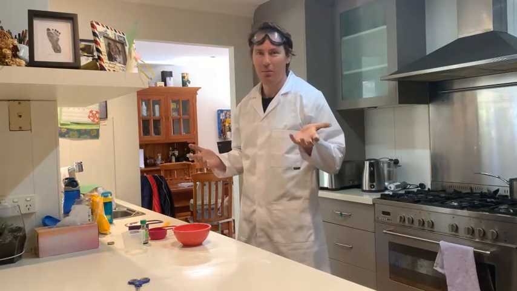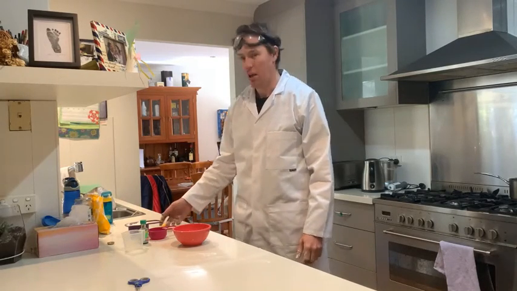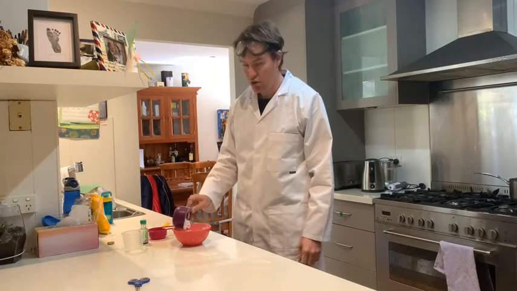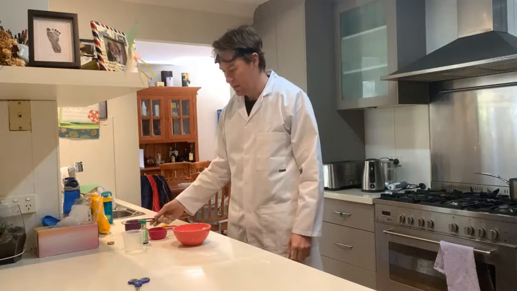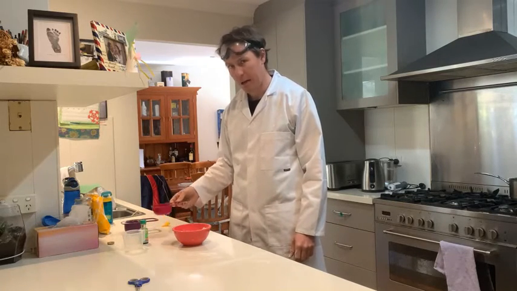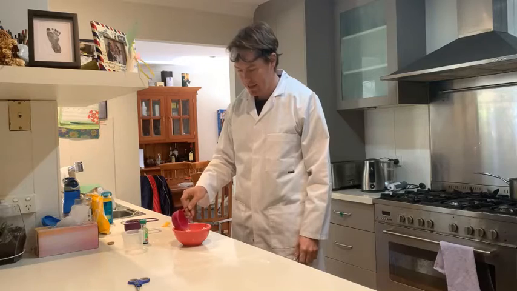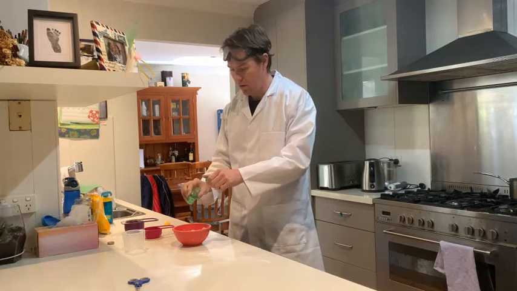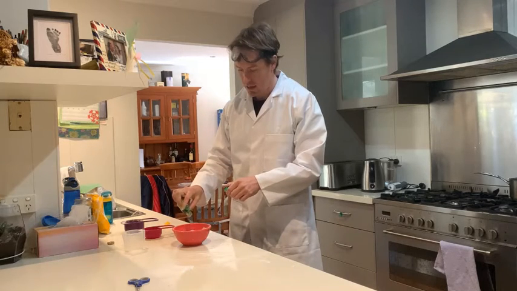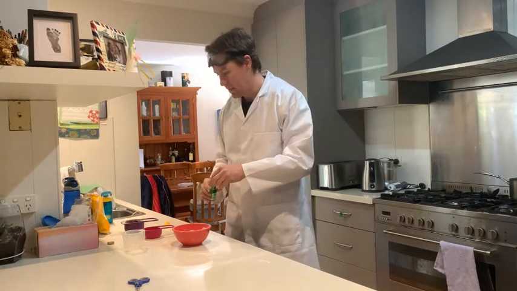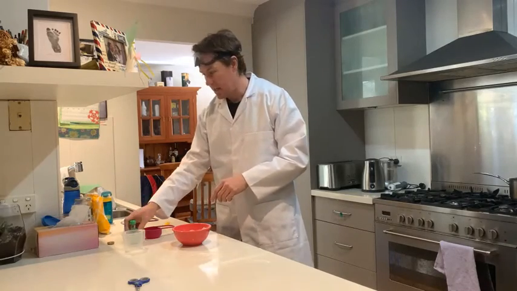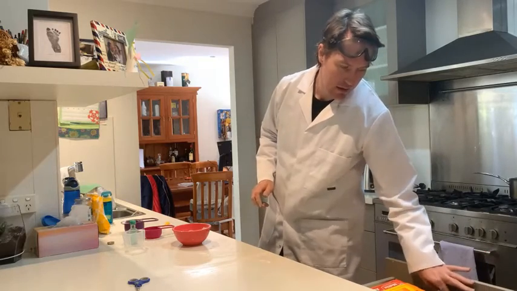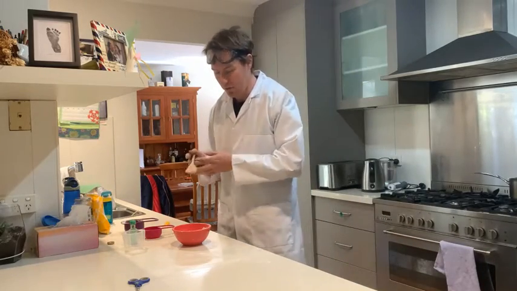So, how do you make Oobleck? It's a very simple recipe. 2 parts corn flour to 1 part water. So I'm going to put in 2 half cups of flour and 1 half cup of water. And then this week I'm going to go with green for my food dye. Put a couple of drops of that in. And then I'm going to get a spoon to stir it with. Okay, get my wooden spoon.